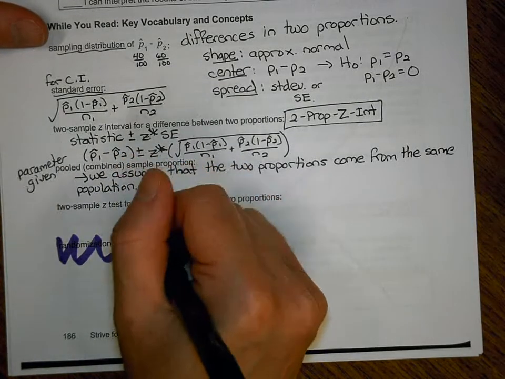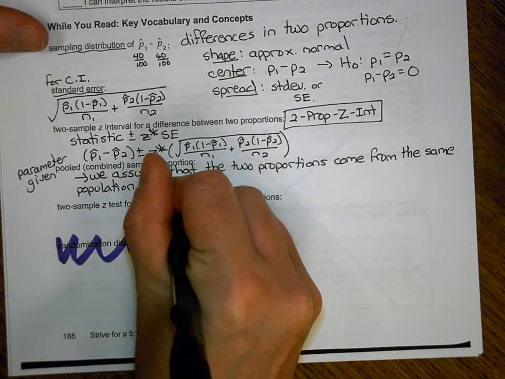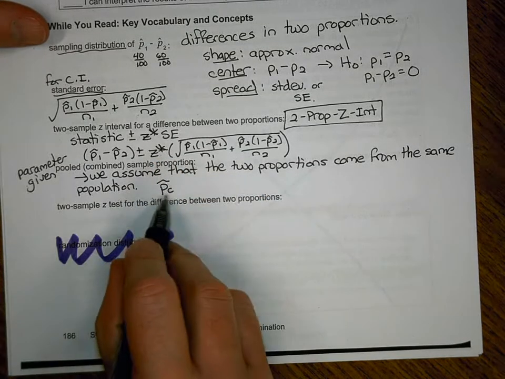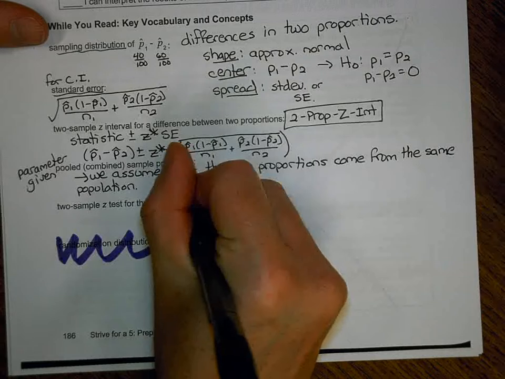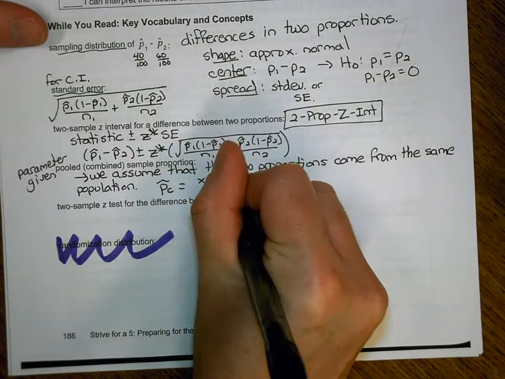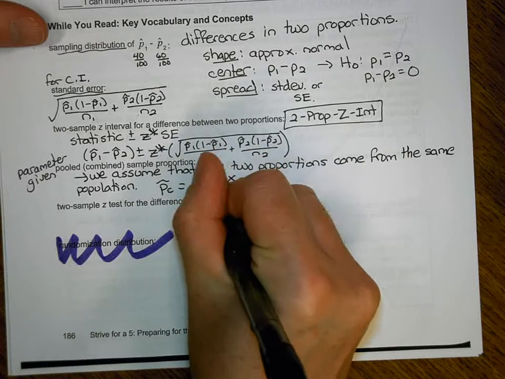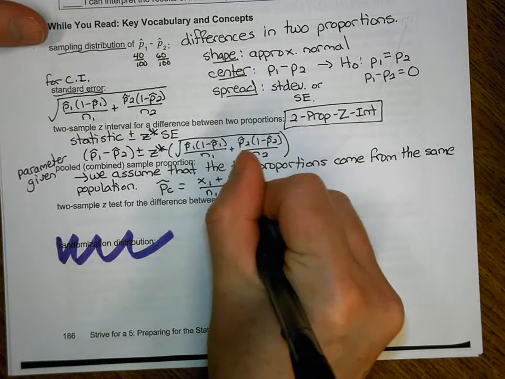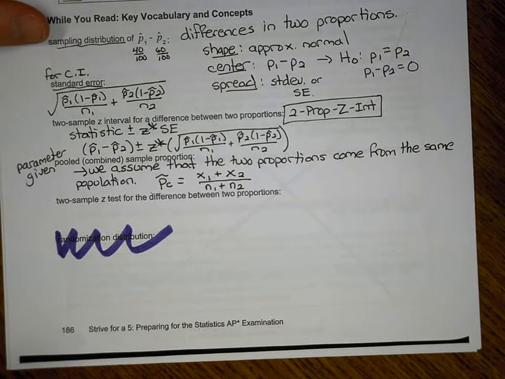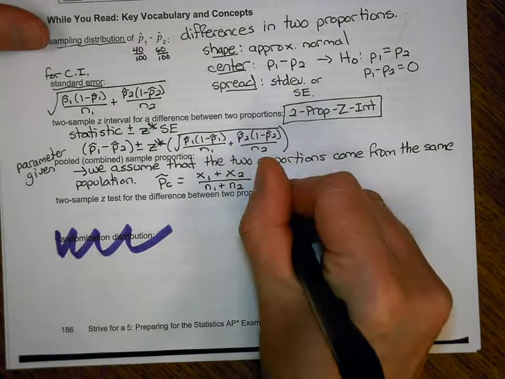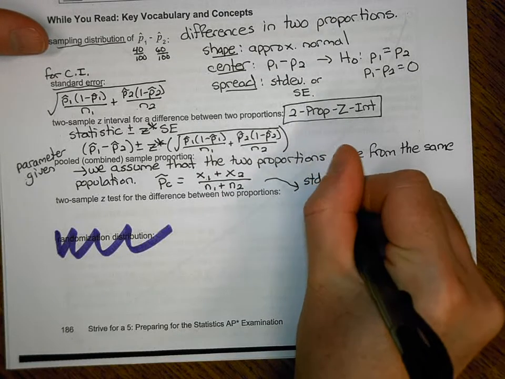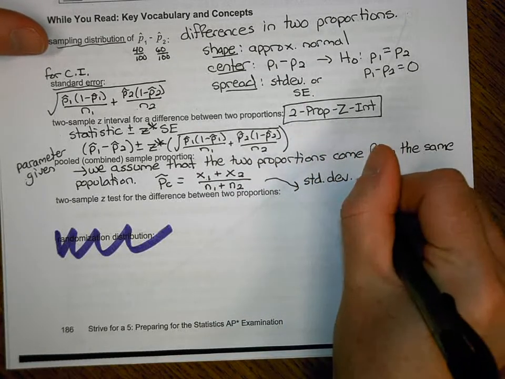So in order to combine them, it's p hat, and then sometimes abbreviated with the subscript c, sometimes they actually write out pool as the subscript, but it's all your x's or successes from the first group, plus all the successes from the second, divided by the total sample sizes. That is what we use to get our standard deviation that we use in a test.